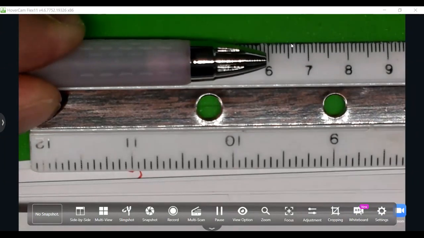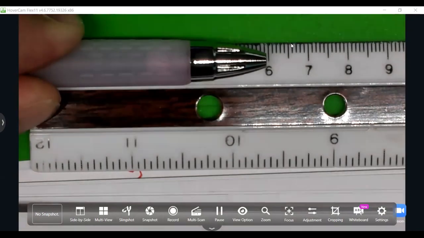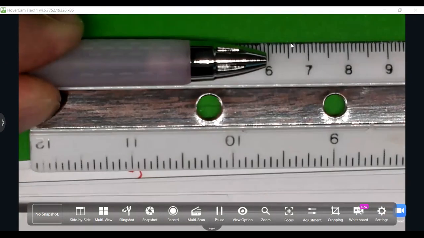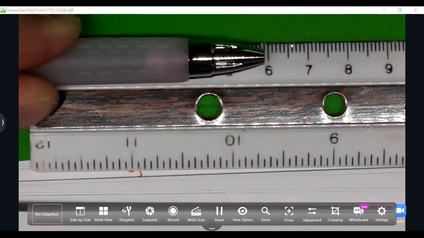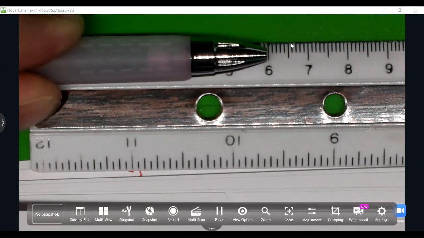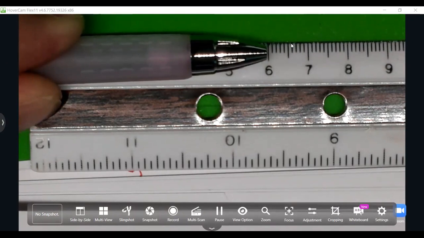Can we call that right there 5.95? No. Am I off that much? Would that be 5.95 centimeters? All right, halfway in between there. Yeah, isn't that 5.95? 5.90 there. Halfway in between, 5.95. Not precise, but accurate.